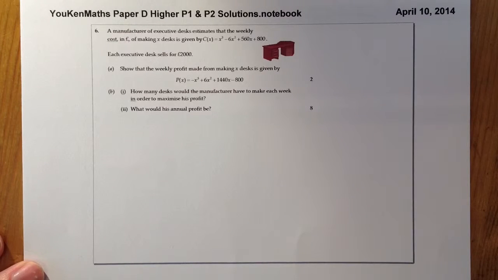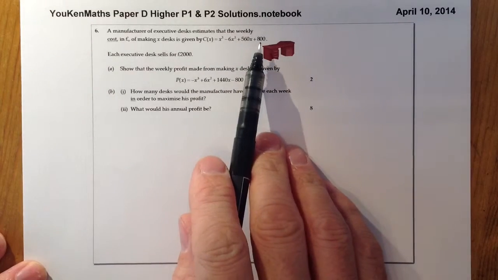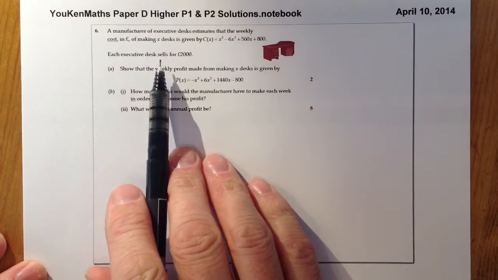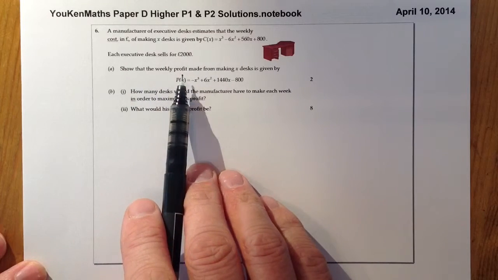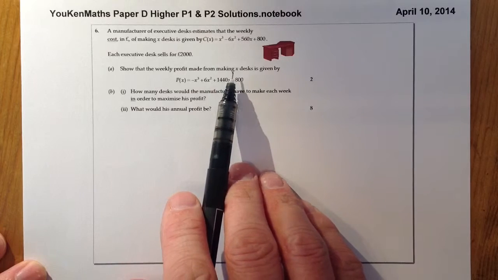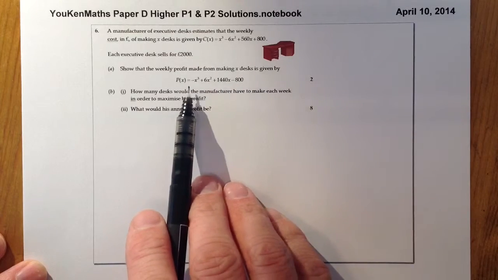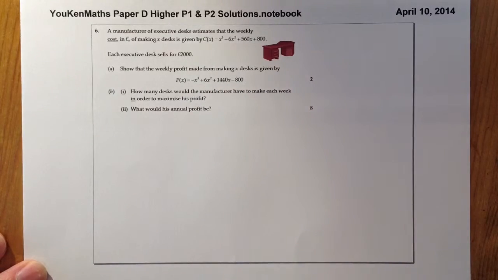This is Higher Maths, practice paper D, and we're looking at question 6, which is in the calculator paper. A manufacturer of executive desks estimates that the weekly cost in pounds of making x desks is given by this expression here. Each executive desk sells for £2,000. Show that the weekly profit made from making x desks is given by this expression here.